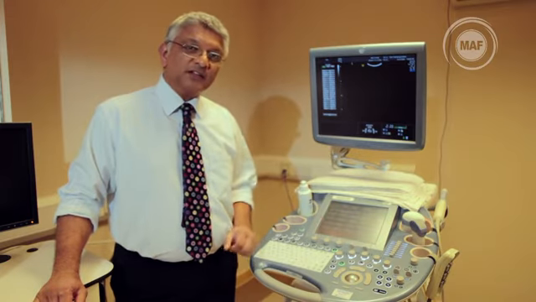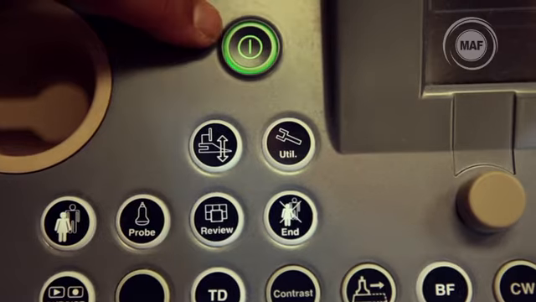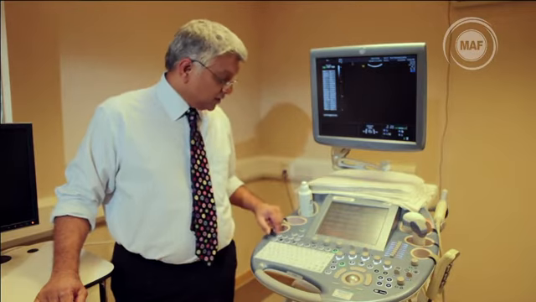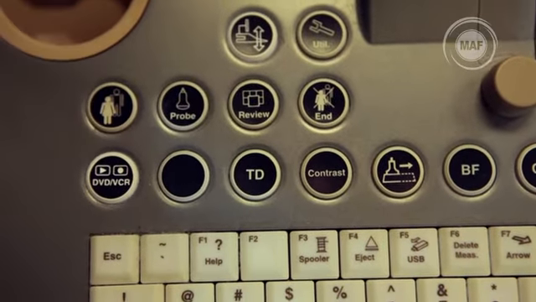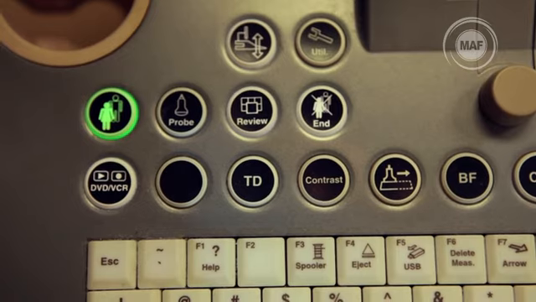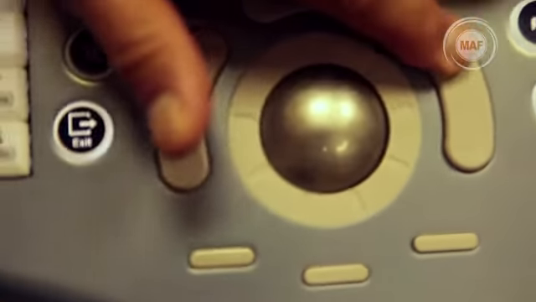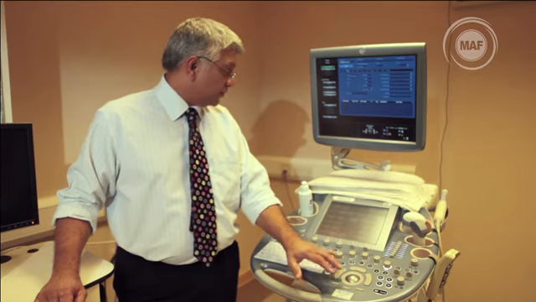I'm going to take you through most of the common buttons that one would use when doing a scan. There are about 6 to 10 buttons. Always check that the equipment is plugged in and that it's switched on. Once it's turned on, you then choose new patient. You input your data on a new patient: the patient ID, the last name, the first name, date of birth, and the due date or the last menstrual period. Then you start your examination.